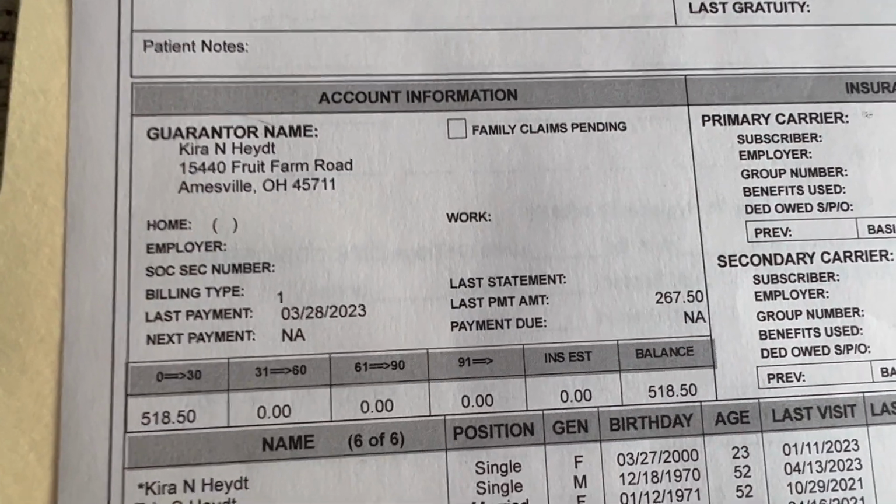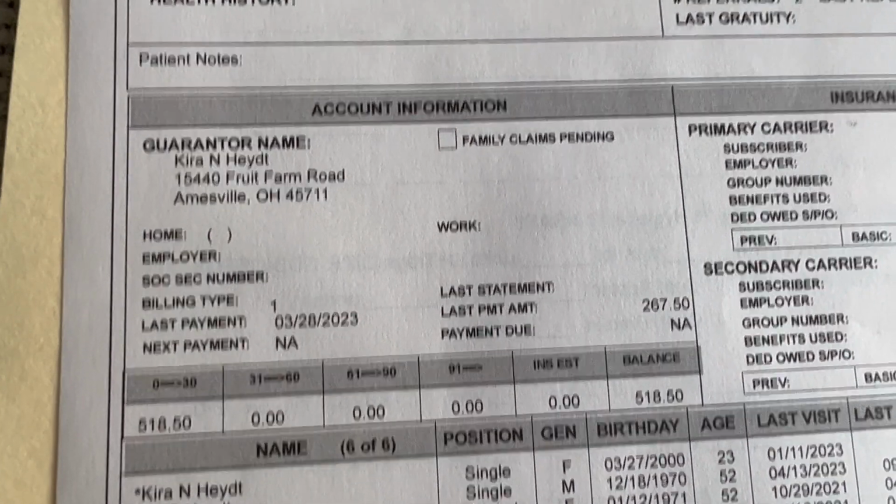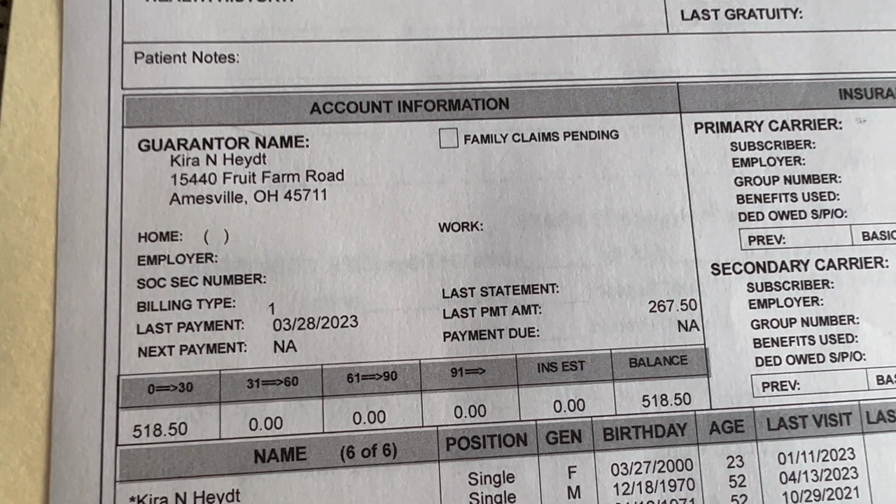Jumping into the middle of the page, this tells all about the insurance information. Are they on their own plan? Are they on their parents' plan? Do they even have insurance? If they don't have insurance, this part of the page will be empty like mine is, and the one next to it will be empty as well.